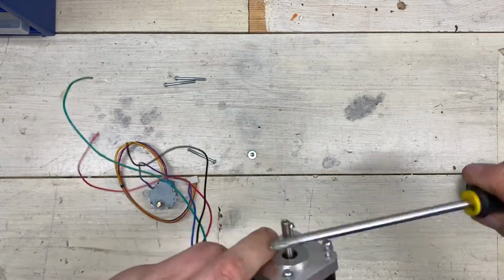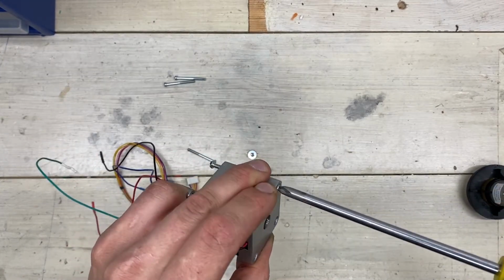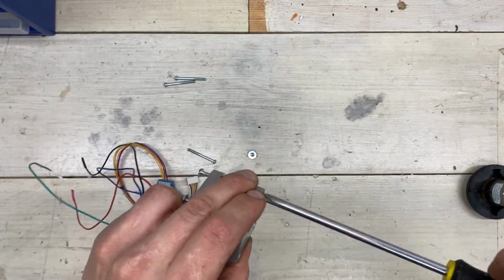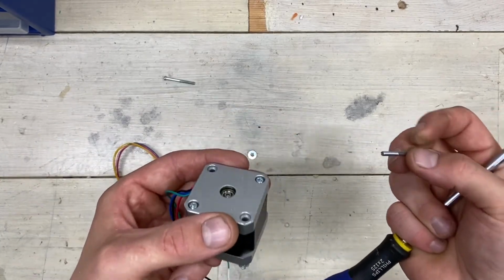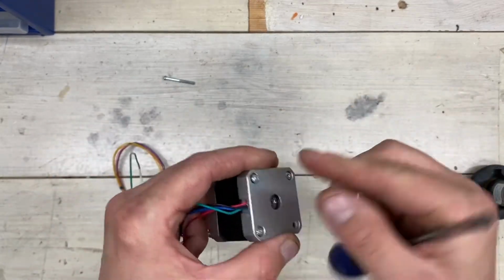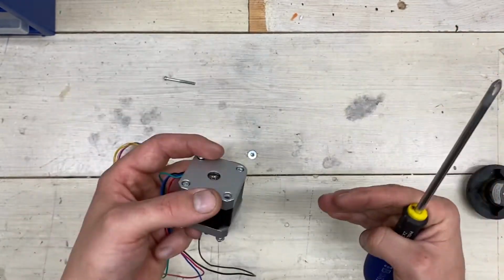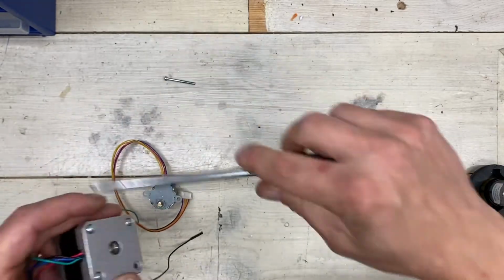Because if we connect the output shaft of the motor to either a rack and pinion or a belt or a screw, we can simply tell the motor to move this amount of steps and we will know how far the machine has moved and in what direction.